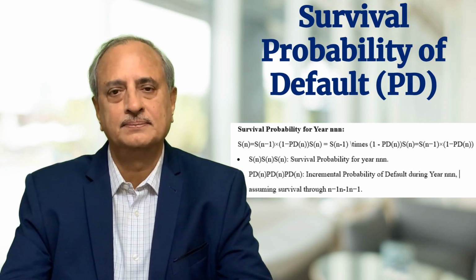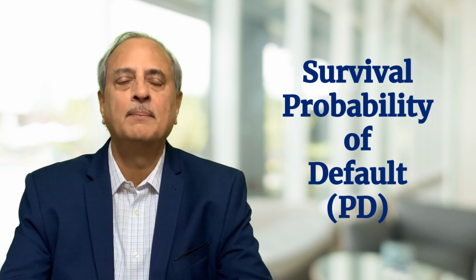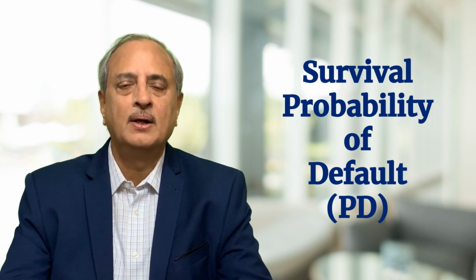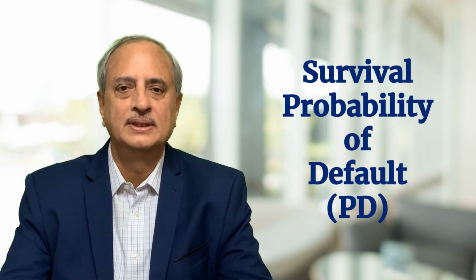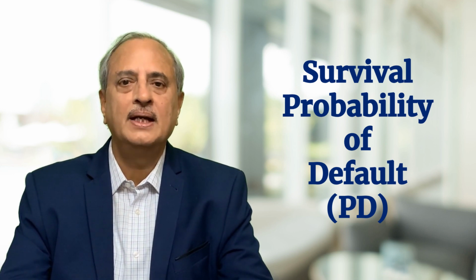In summary, survival probabilities give us a clear picture of the likelihood that borrowers will fulfill their obligations over time. By using these step-by-step calculations, lenders can better understand and manage credit risk.